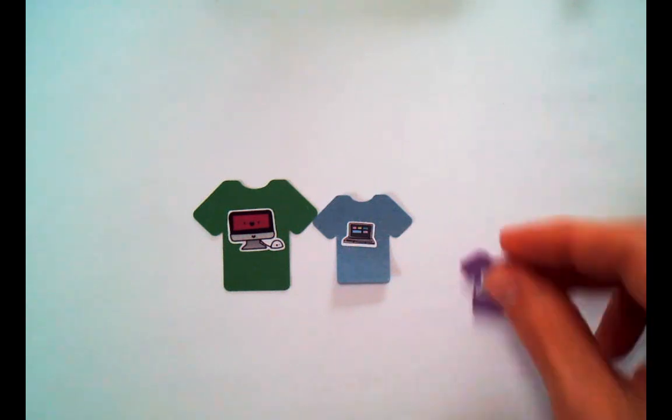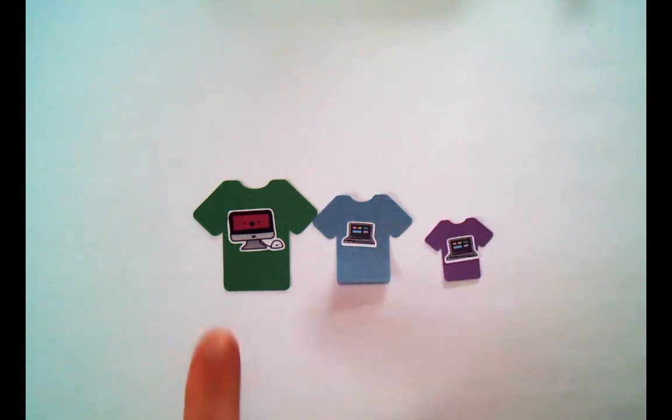I used to work at a store that sold t-shirts. Although we sold several different sizes of t-shirts, for this example I'm just going to focus on 3 different sizes. We sold large t-shirts, medium t-shirts, and small t-shirts. And all of our t-shirts had logos on one side and they were blank on the back.